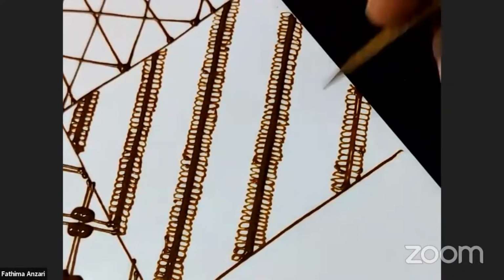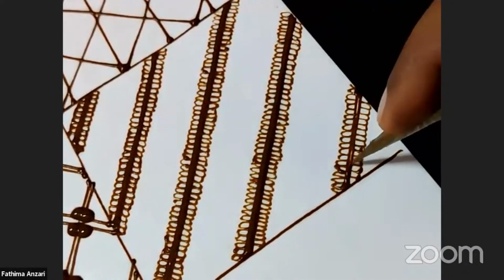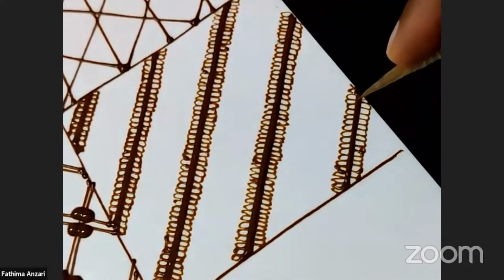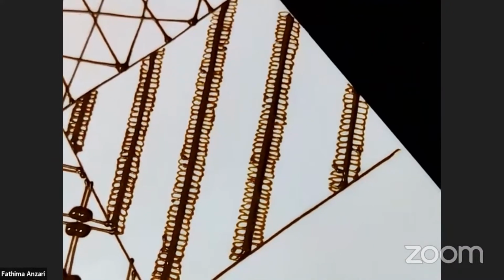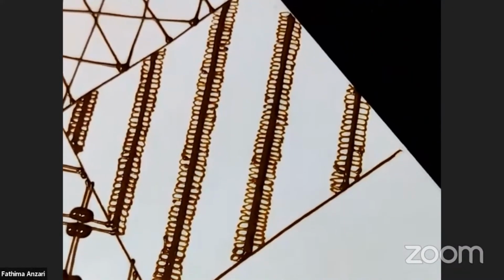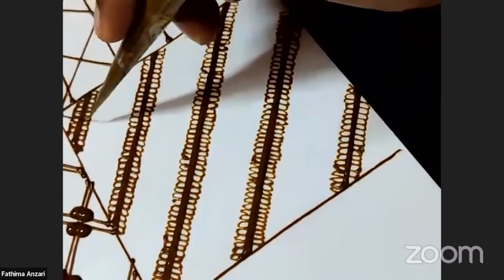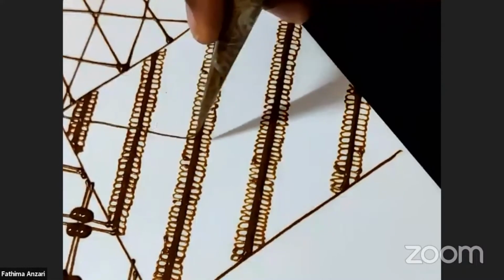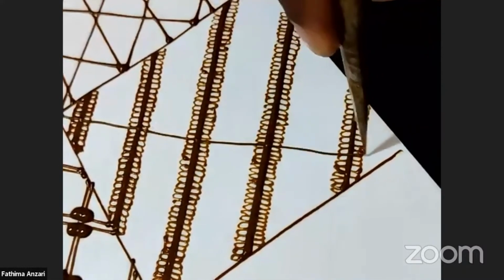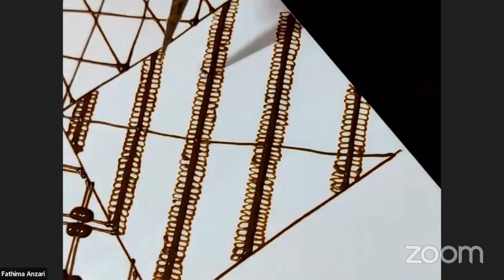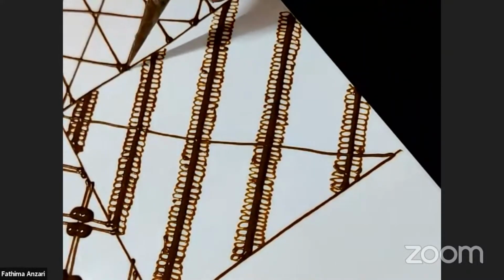Now I will darken in between this. Now what I'm gonna do is make columns. How will you make columns? By just crossing and drawing some lines, like this.